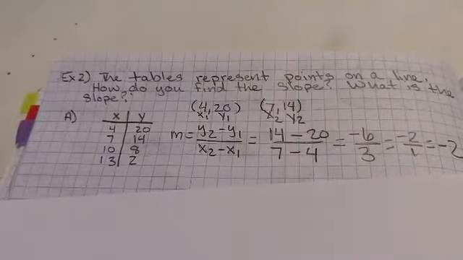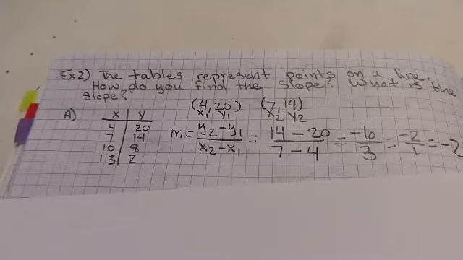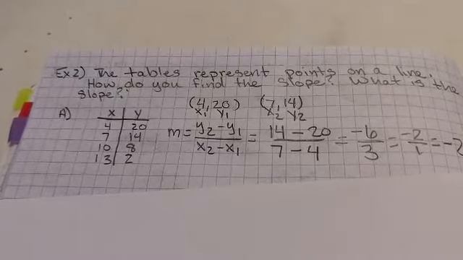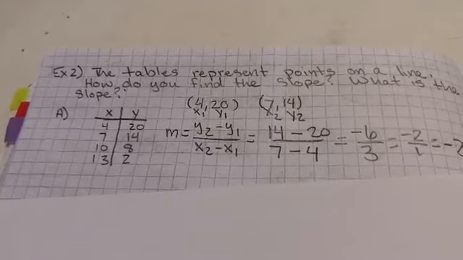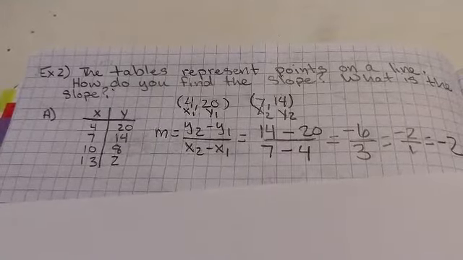I'm going to give you a minute to get this written down, because we're going to be using this formula of y2 minus y1 over x2 minus x1 a lot. So I want to make sure that you have it written down so you can refer to it.